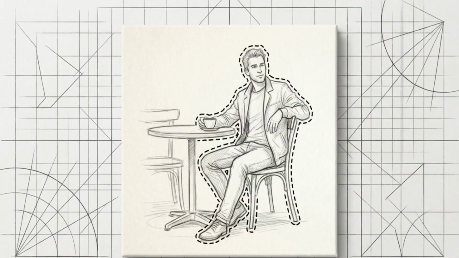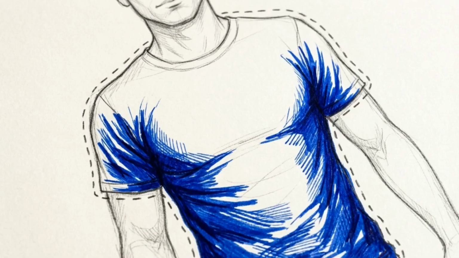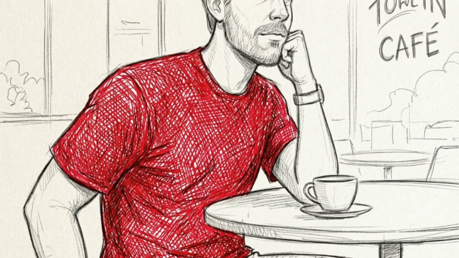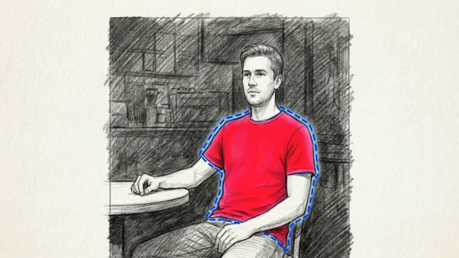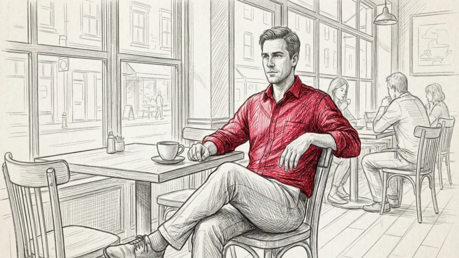You can use these same isolation protocols on your own uploaded photography. For example, you could circle a character's shirt in a personal photo and command the AI to change its color. By restricting the model's focus to a defined spatial zone, you ensure that your surgical edits do not unintentionally alter the rest of the image.